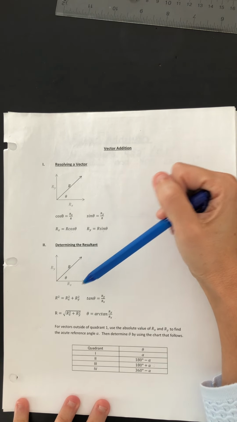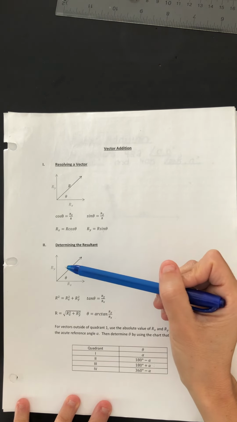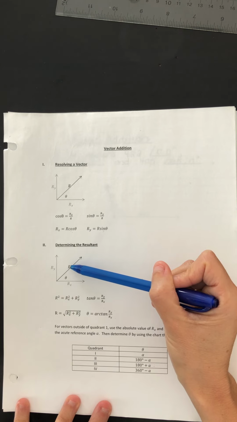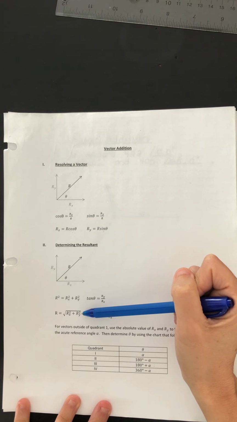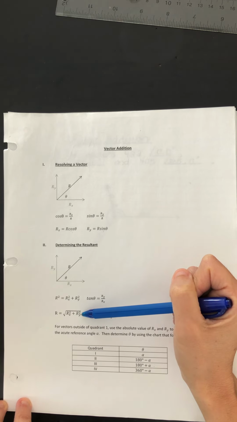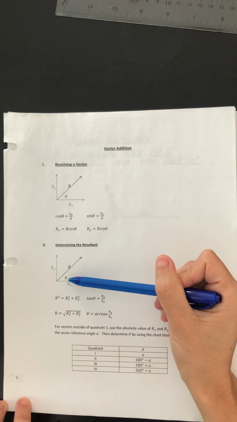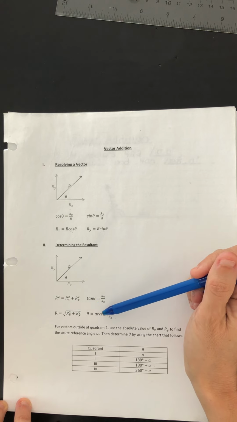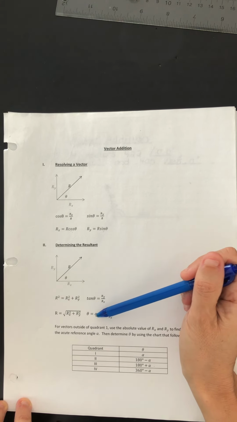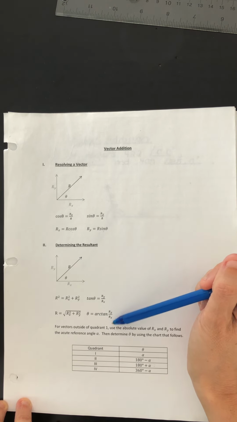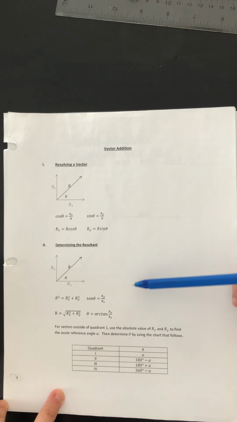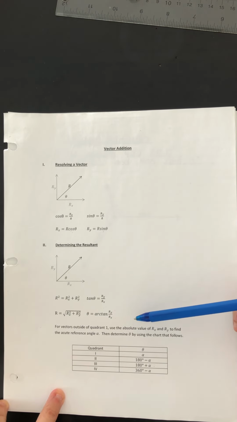Once again, using right triangle trigonometry, you will find that the resultant, since it's the hypotenuse of a right triangle, is found by using the Pythagorean theorem. So R will be the square root of Rx squared plus Ry squared. And the angle theta will be found by recognizing that it's the tangent inverse. Here I've got arctangent written, but it means the same thing as tangent inverse of Ry over Rx. So I'm going to go through this process with you now with 3 examples.